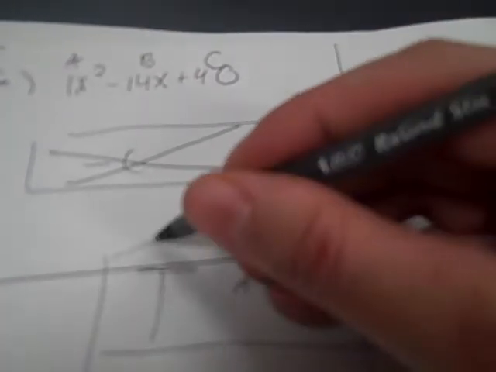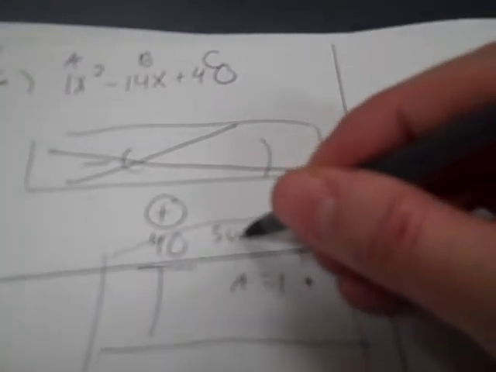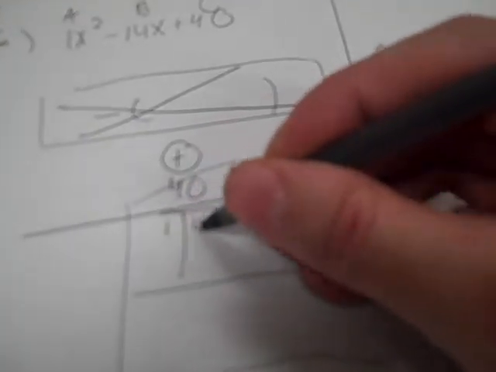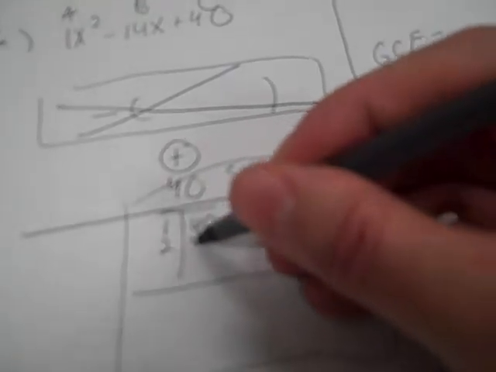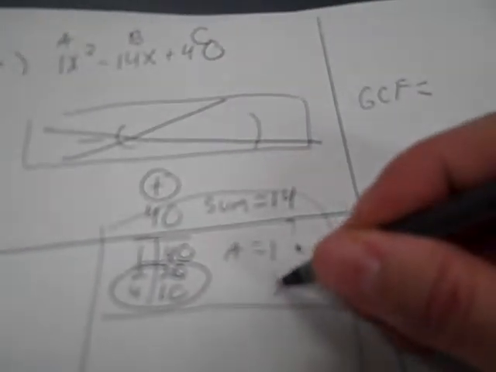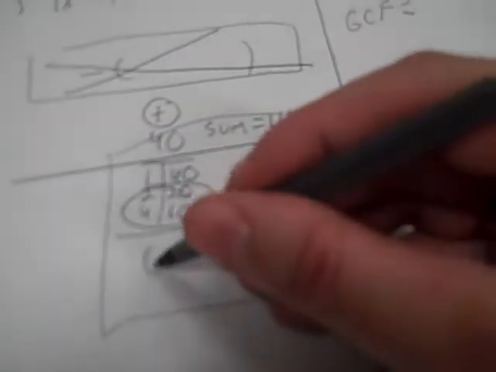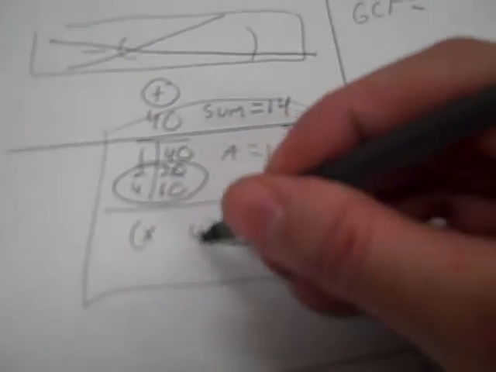So 1 times 40 is 40. That's positive. So I'm going to be searching for a sum of 14. It's not 1 and 40, that's 41. 2 and 20. 3 is a decimal, 4 and 10. There's 14. Is a 1? Yes. Right, because then it means I don't need to lead with a coefficient because it's just 1. And then 4 and 10.